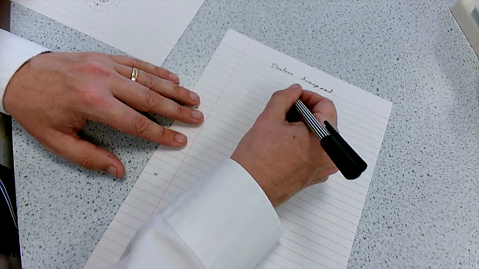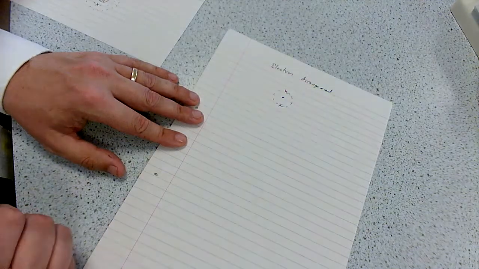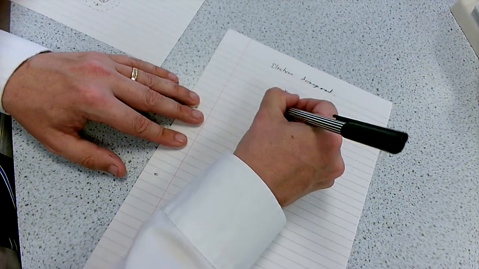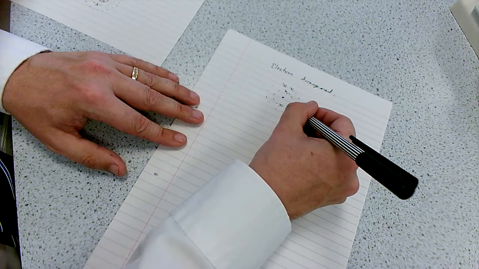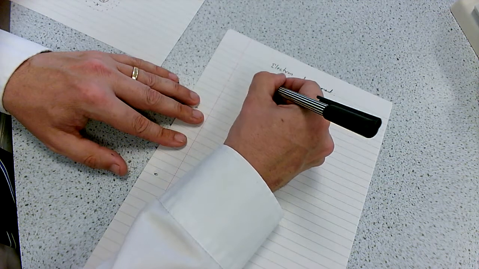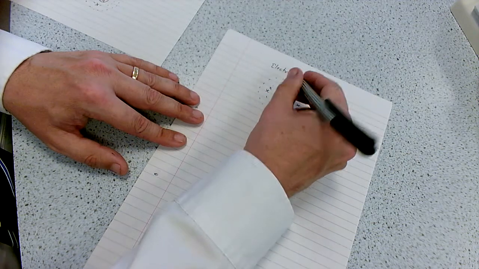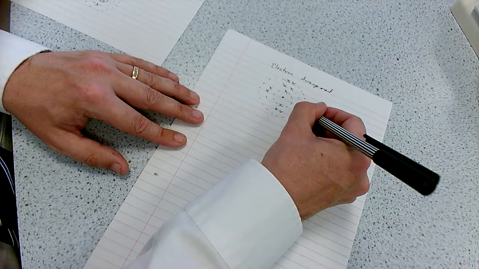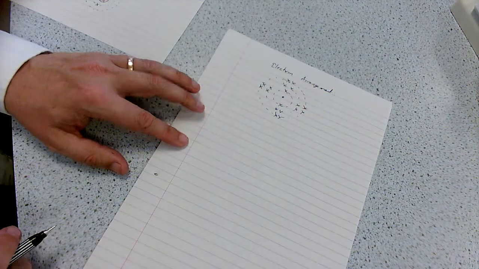Right, the first orbit can hold a maximum of 2 electrons. The second orbit can hold a maximum of 8 electrons. The third orbit can hold a maximum of, count them up with me, 8 electrons.